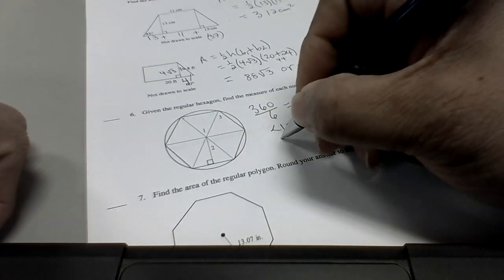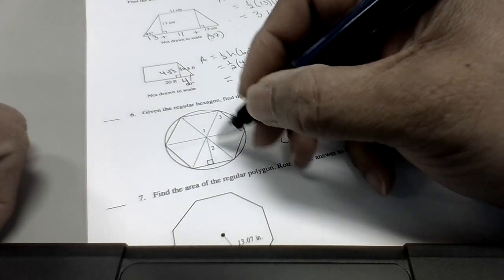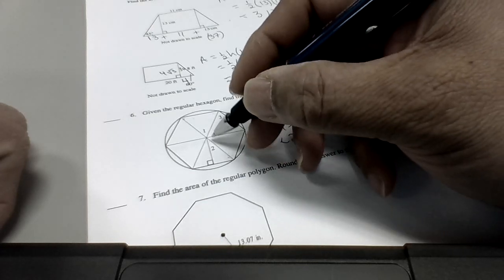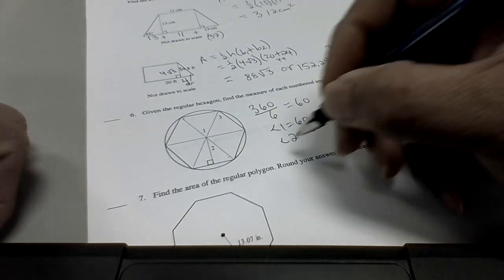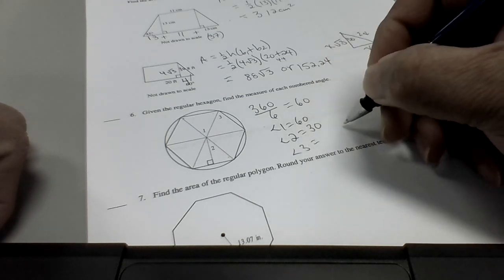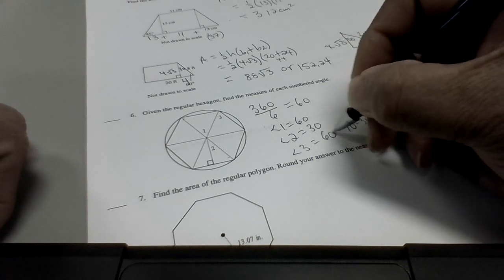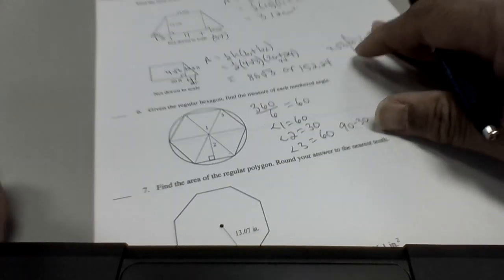And if it splits it in half, then angle 2 is equal to 30. And then to find angle 3, which is in the corner here, you're going to take 90, which is here, subtract angle 2. So 90 take away the 30, it's going to leave you with 60. So angle 3 in this problem is 60.